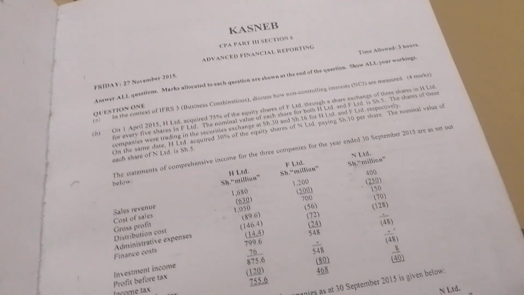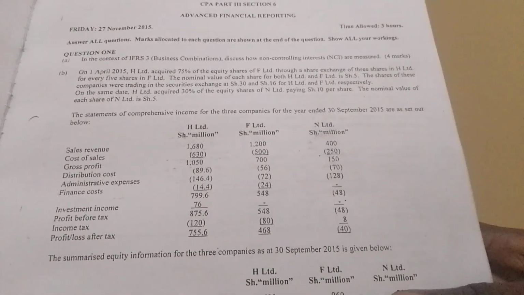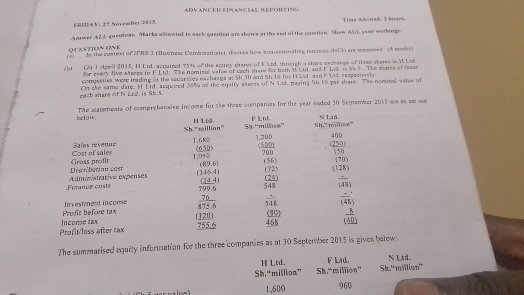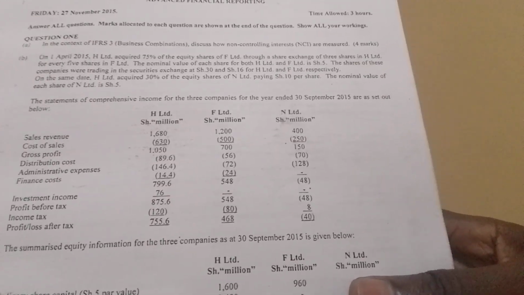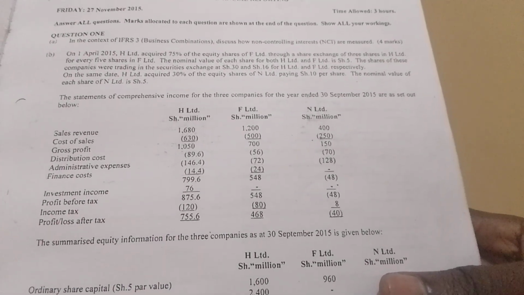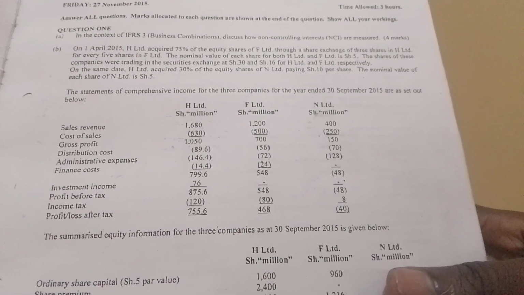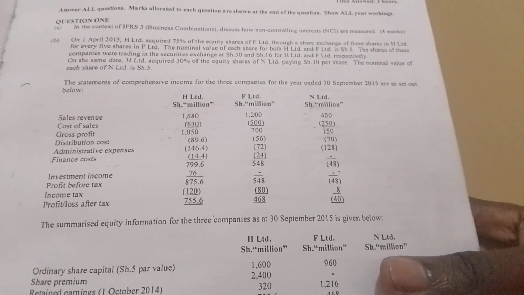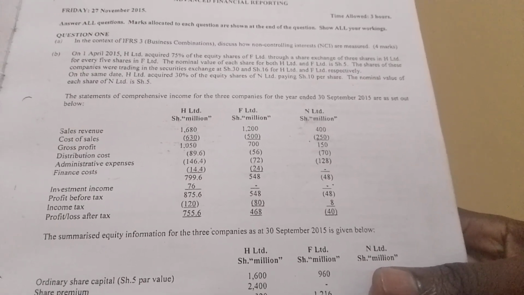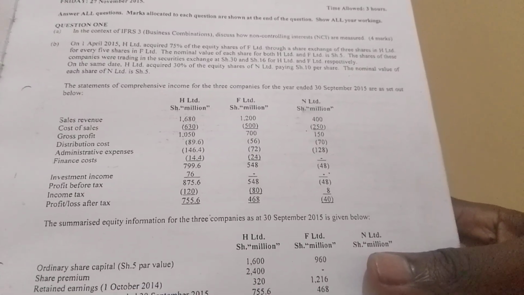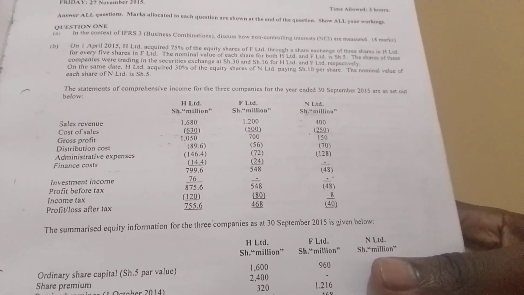So when consolidating, you have taken sales revenue for H, 1680, plus F, 1200. Now this 1200 was for the entire period, but we acquired this company 6 months before the end of the year. So you multiply 1200 times 6 over 12.